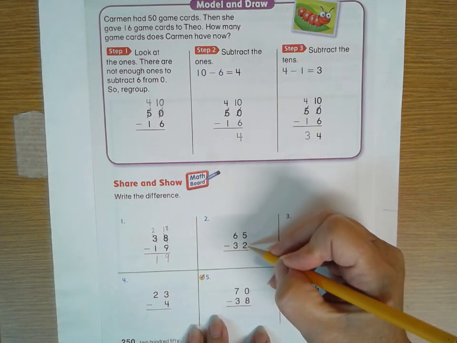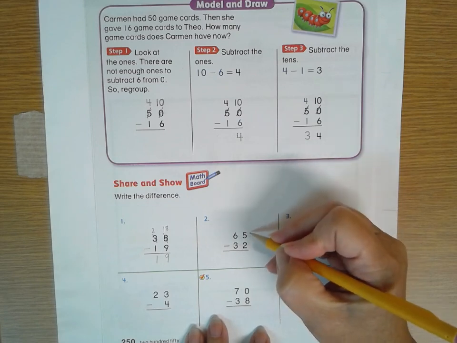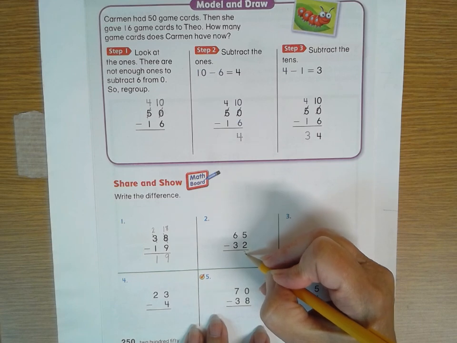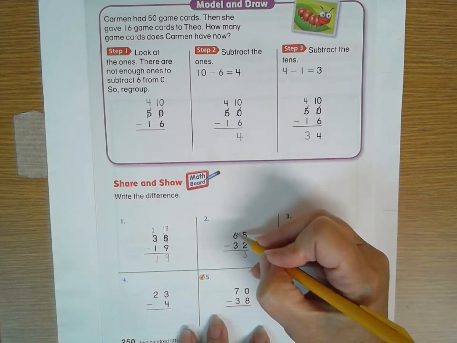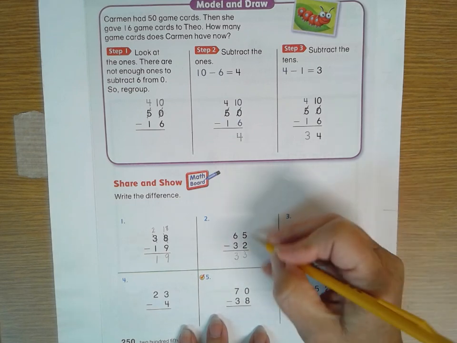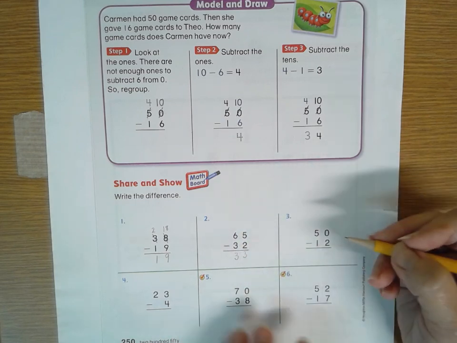65 minus 32. 5 minus 2. Can we do that? Yes, we can. 5 minus 2 is 3. And then 6 minus 3 is 3. No regrouping needed there. We had enough in the ones place.